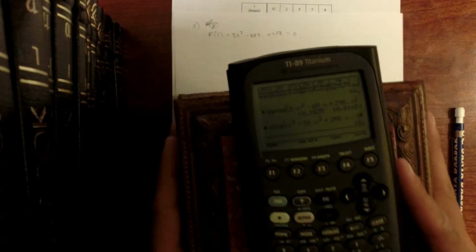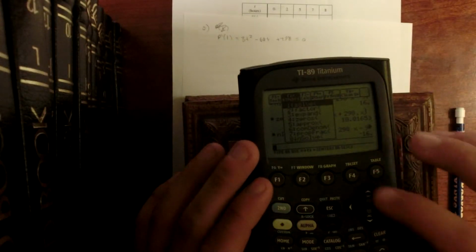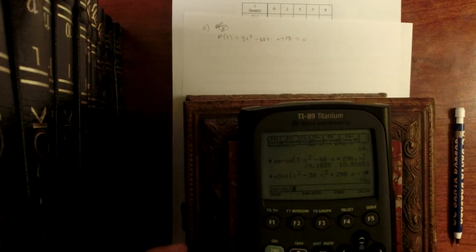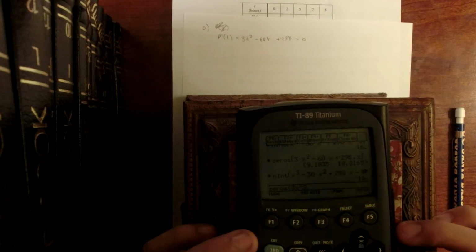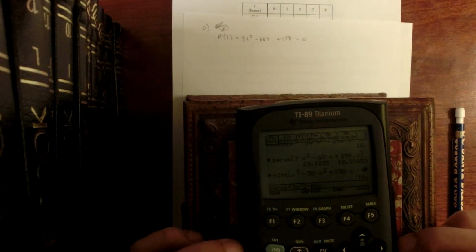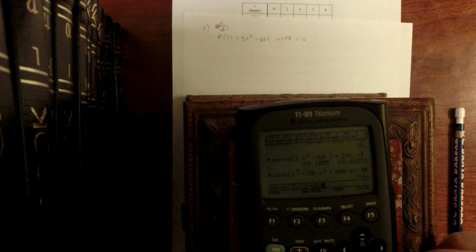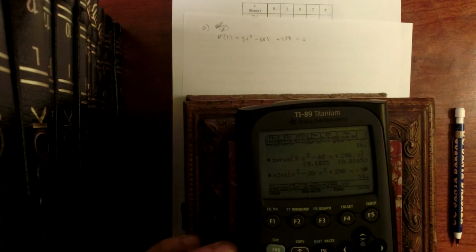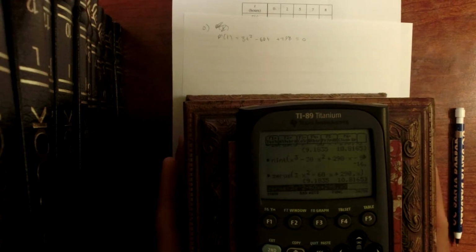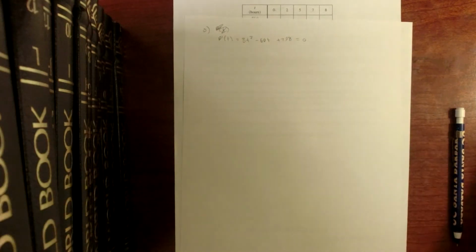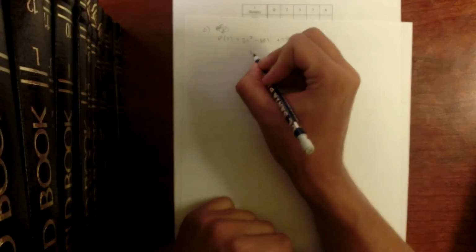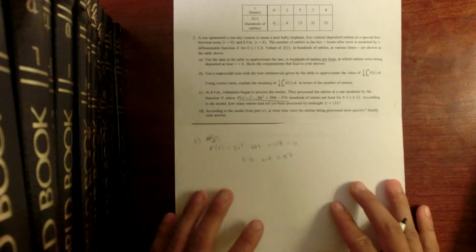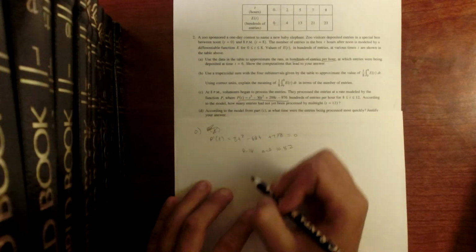So we bring back the calculator, go to math, go down to zeros. We will plug in our function, 3x squared minus 60x plus 298. Put it in terms of x. Find our zeros. We get 9.18 and 10.82. So our zeros, 9.18 and 10.82. We will plug these back in to this p equation.